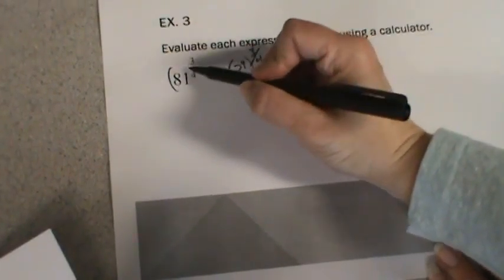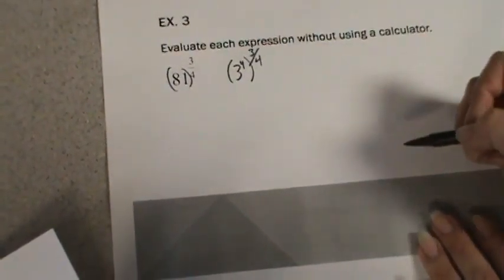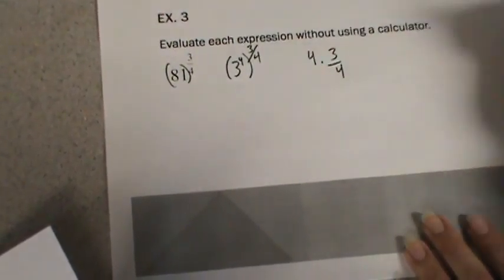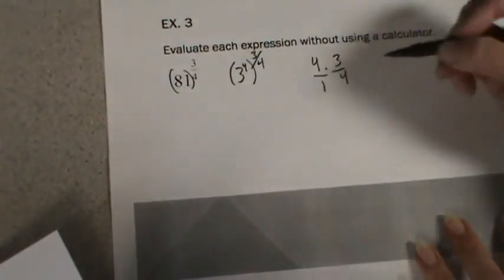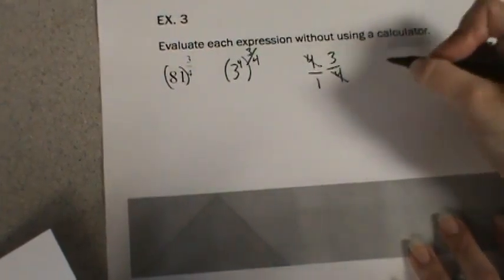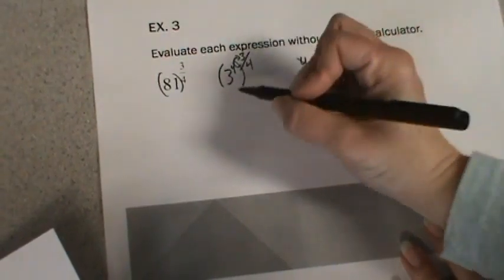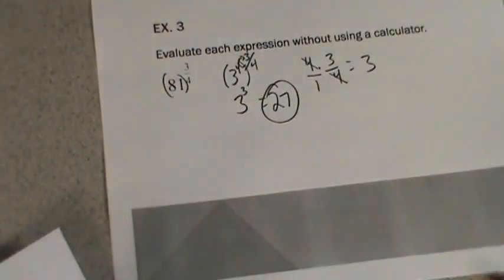Again, I'm just putting the 81, whatever that value is, in parentheses, and I take it to the 3/4 power. If you remember, if you take an exponent to an exponent, you have to multiply those. So I can go off to the side and take 4 times 3/4. Make 4 a fraction. If you remember when we were multiplying fractions, cross cancel. So this ends up equaling 3. When I multiply these two together, I still have the base of 3, but my new exponent is just 3. Then I find out the answer of 3 cubed is 27, and that's my final answer.